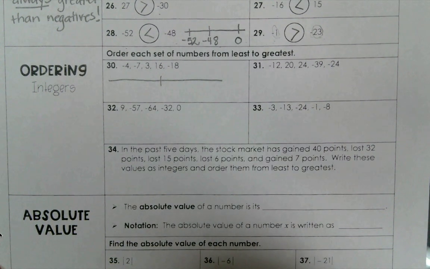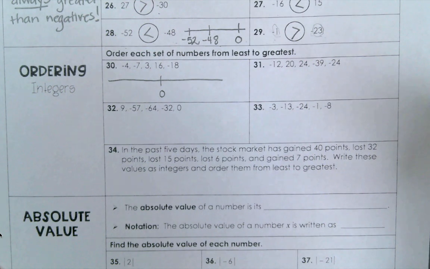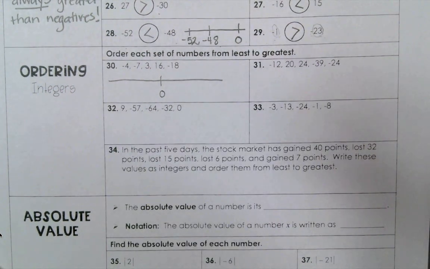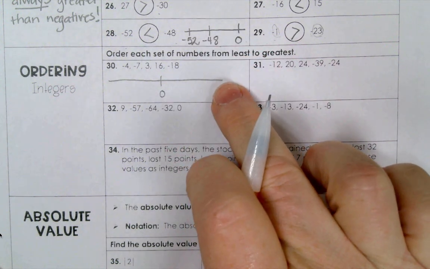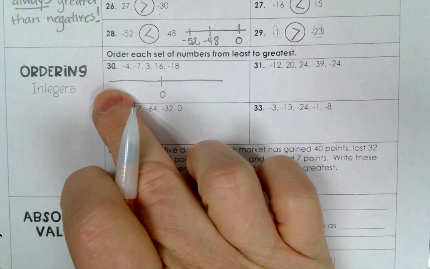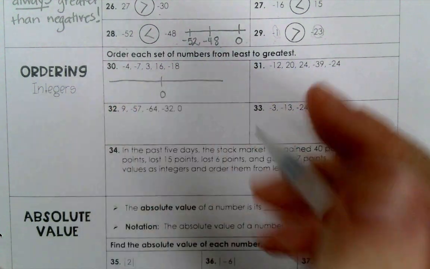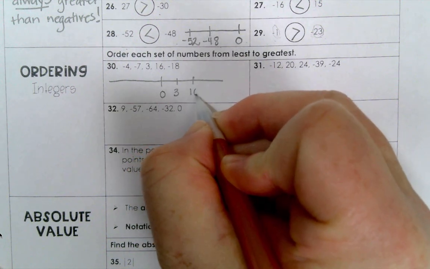Excuse me. And I have 0. Now, as far as spacing goes, I'm not going to be picky about this, but I want you to understand one thing: positives are always on the right side, and negatives are always on the left side. Okay, so I start with my positives, and I have 3 and 16. I'm counting over. I have 3 and then I have 16, okay?